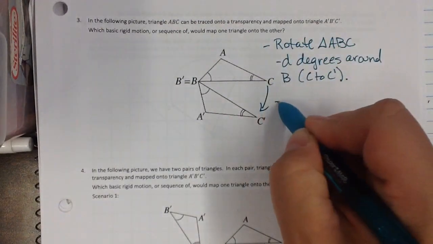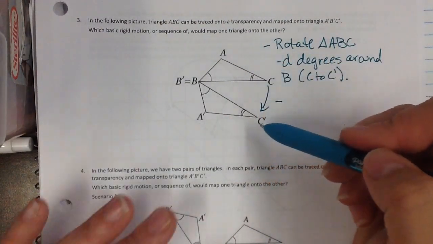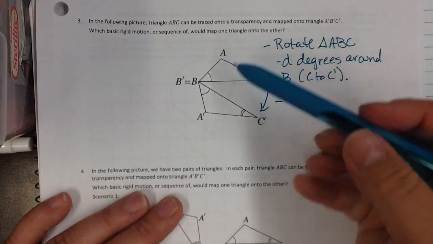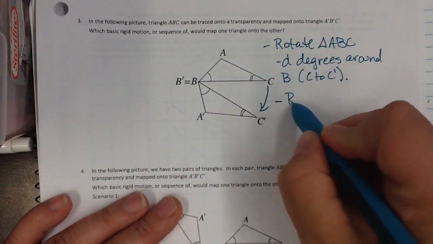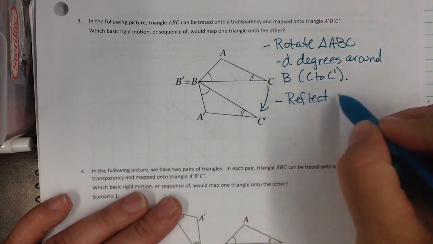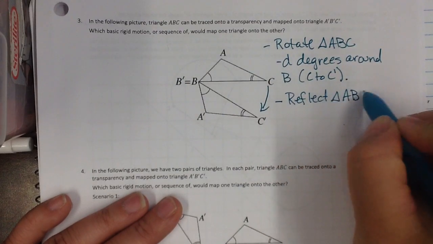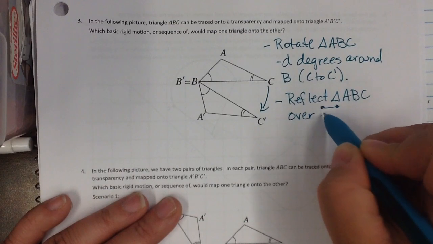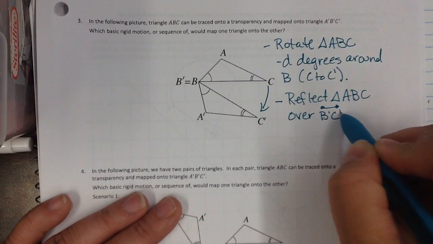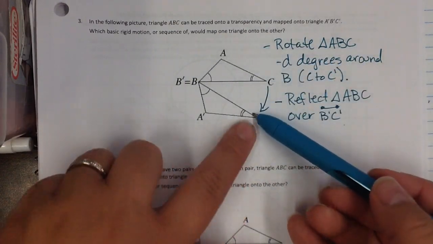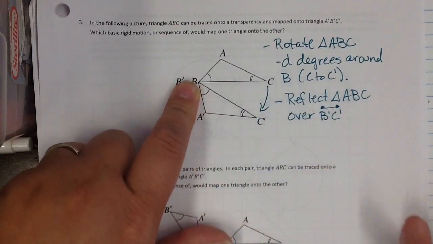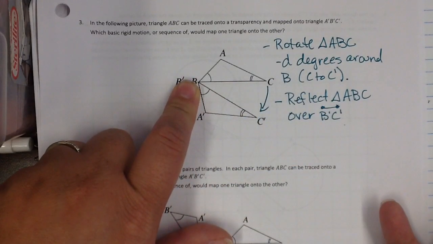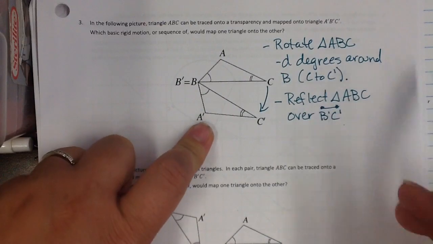Okay, then after you've rotated it, you're going to have to reflect it. Reflect triangle ABC over segment B prime C prime, because I'd already moved it here, so I'm going to use this line to reflect it. So this one will be a rotation and a reflection.